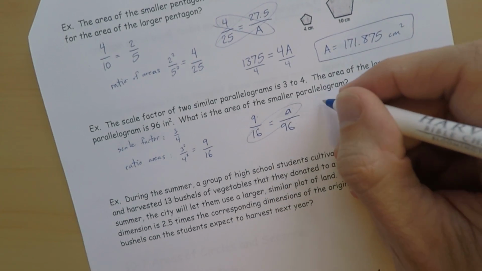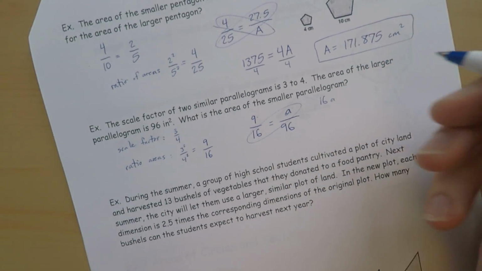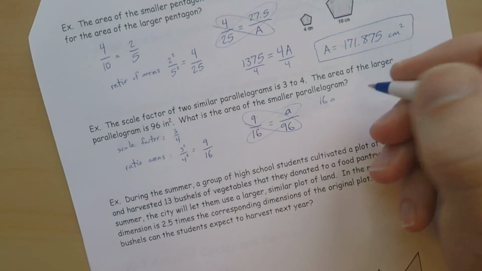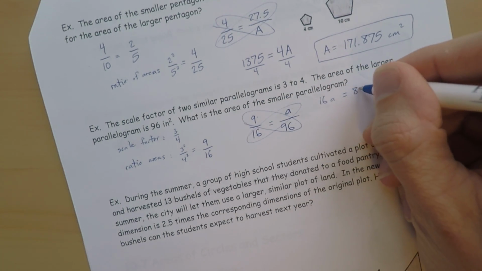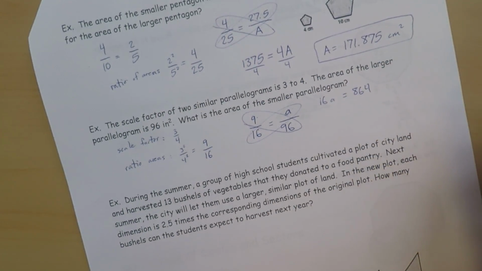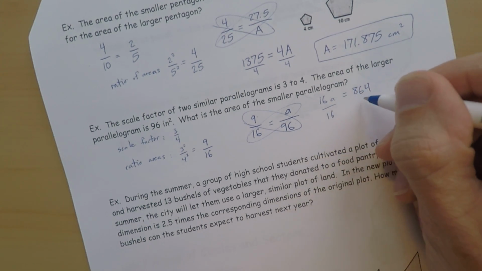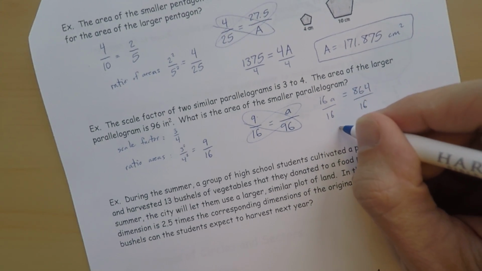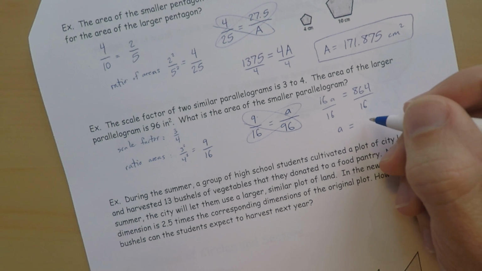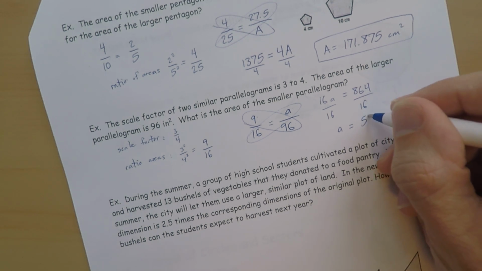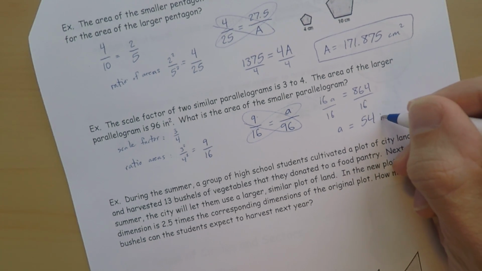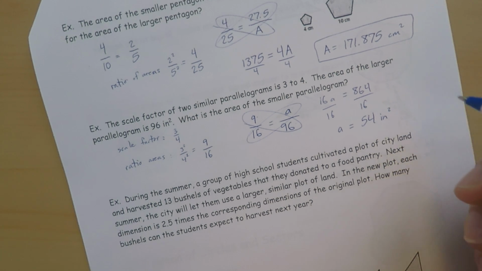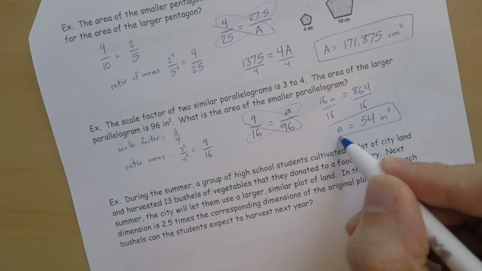So 16 times A is equal to 9 times 96, which gives you 864. One step, divide each side by 16, and you get A is equal to 54. We were talking about inches, so the area of the smaller parallelogram is 54 inches squared.